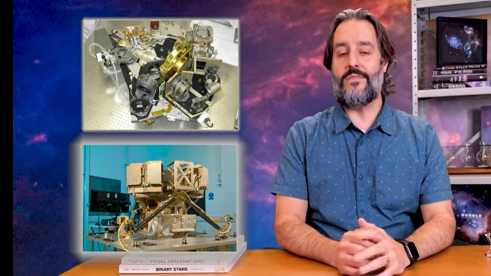Webb has two main cameras: NIRCam, the near-infrared camera, and MIRI, the mid-infrared instrument. NIRCam captures shorter wavelengths of infrared light, while MIRI captures longer wavelengths. NIRCam has 29 filters, while MIRI has 9 filters. There are a large number of filter combinations that can appear in a Webb image.